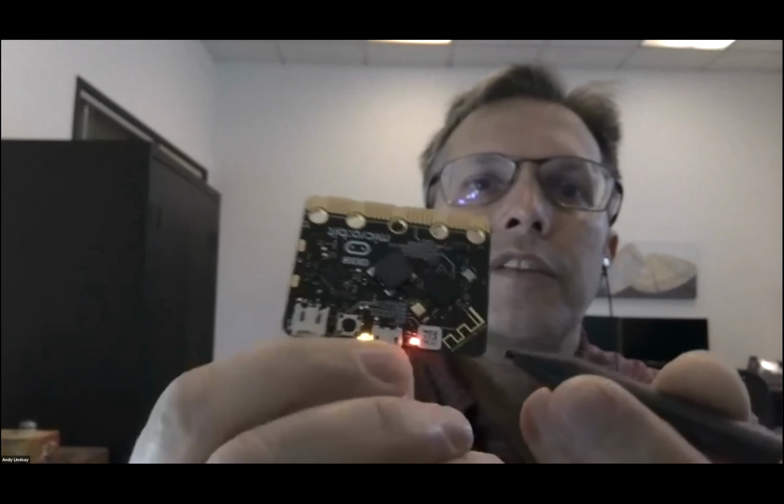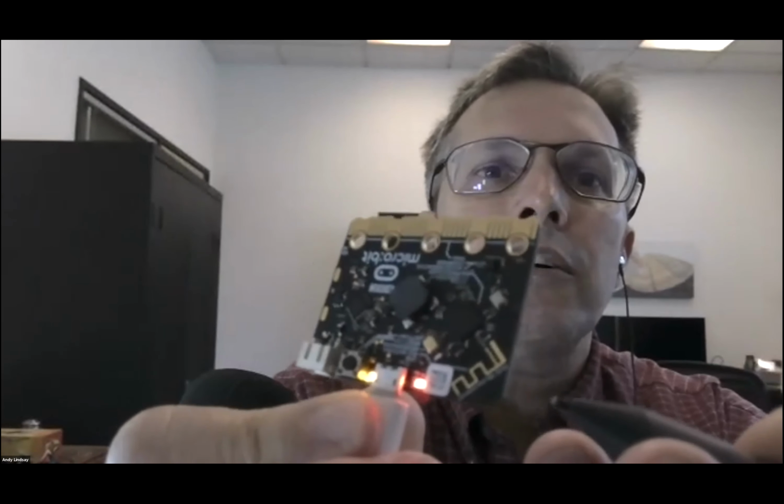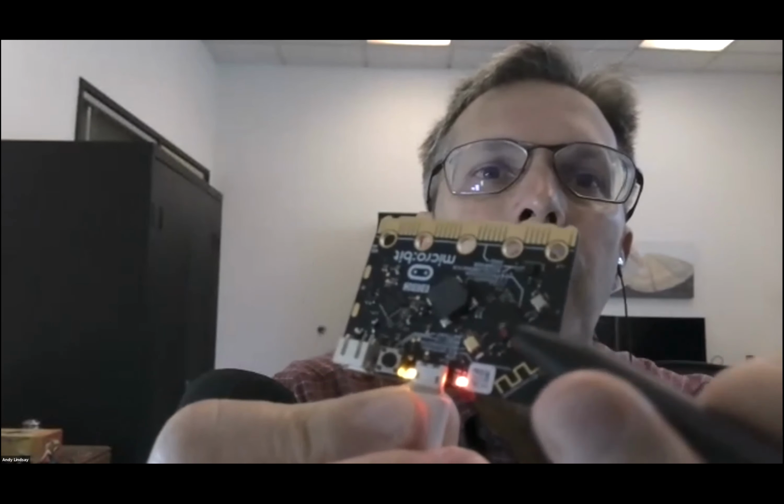Take a look at the back of your microbit. There is a chip. Okay, so this gold squiggly right here is an antenna for the built-in radio, and then right next to that gold squiggly is the main processor, and the temperature measuring device is in there.